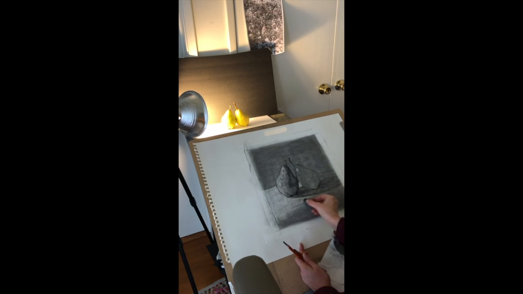So close observation, making careful value transitions, using your charcoal pencils and your eraser as a drawing tool. This side up here is lighter as it gets closer to the background, and then not quite as light as it gets closer to the cast shadow. So keep all of these things in mind.